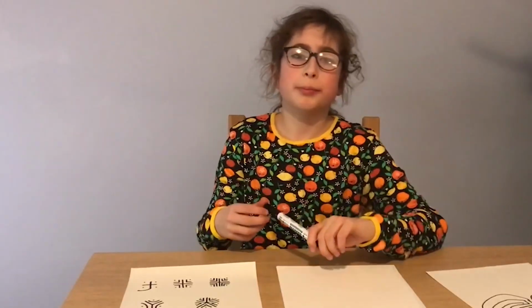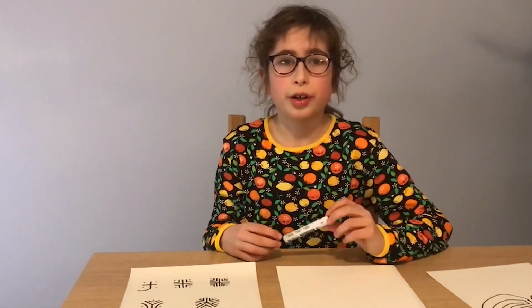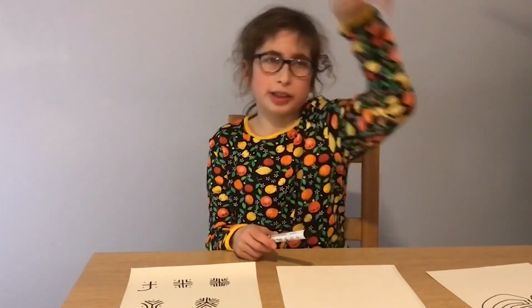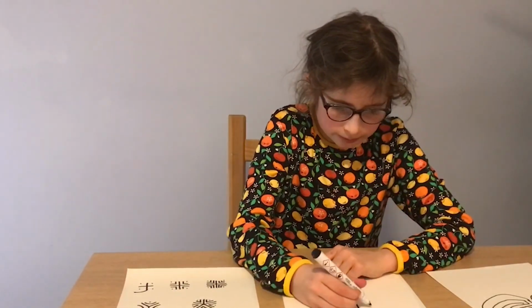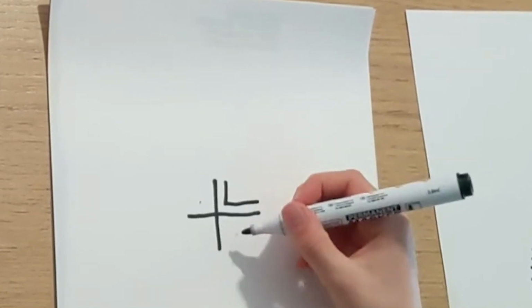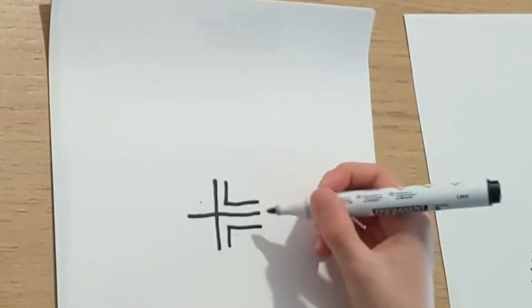So now I'm going to make another one where it goes in and then out on one continuous line instead of going in and then using the same line to get out. So I'm just going to draw another not very well drawn seed.